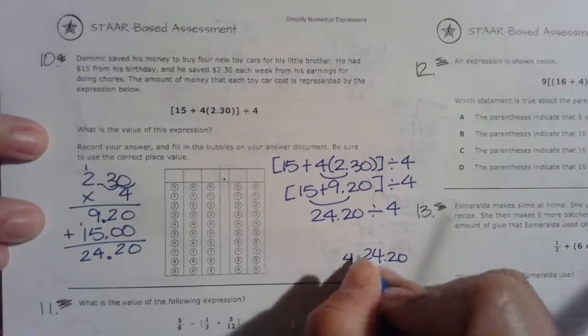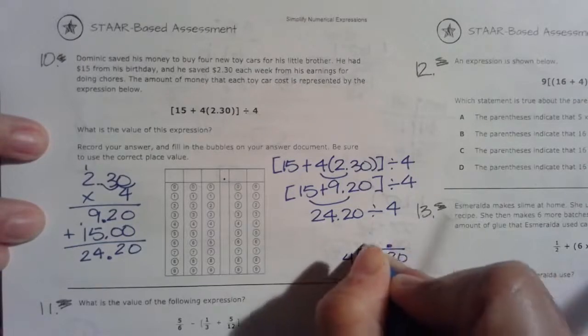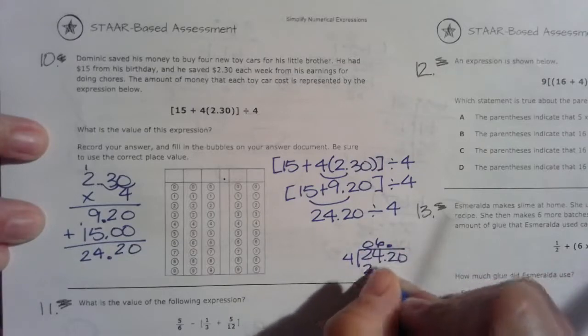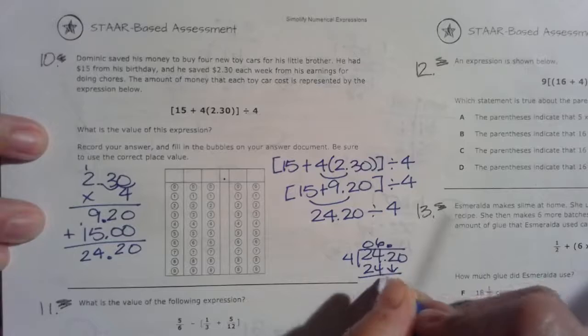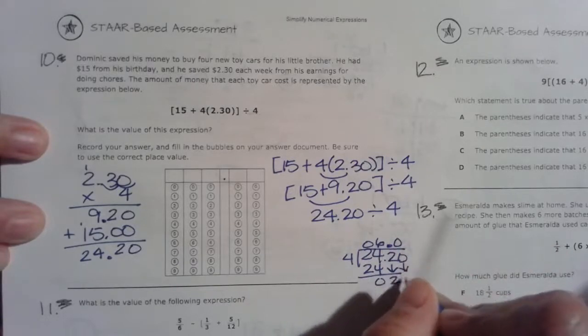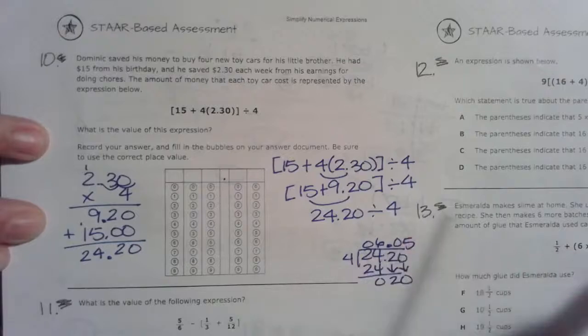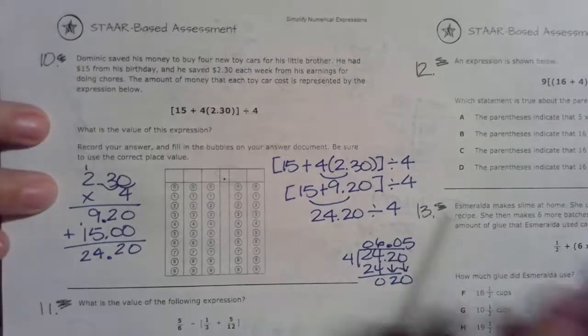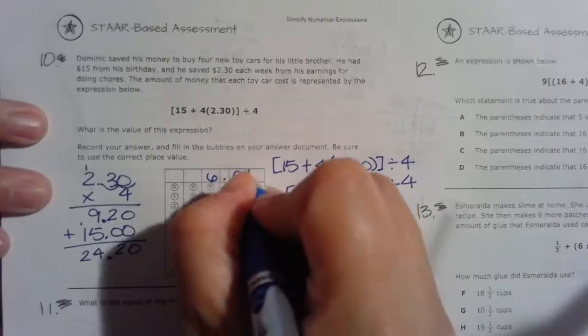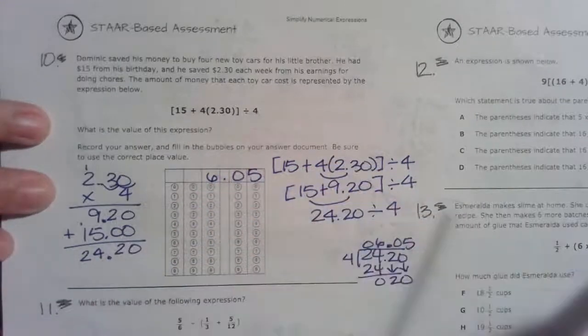24.20 divided by 4. Bring your decimal up. It won't go into 2, but it'll go into 24 6 times. Bring your 2 down. Can't divide it. Bring your 0 down, and that's 5. So your answer is 6 5/100ths, and this is how you write it. 6 5/100ths, and then don't forget to bubble it in.